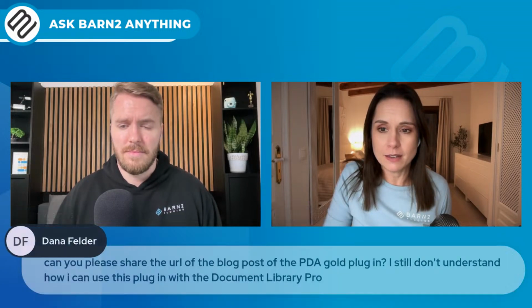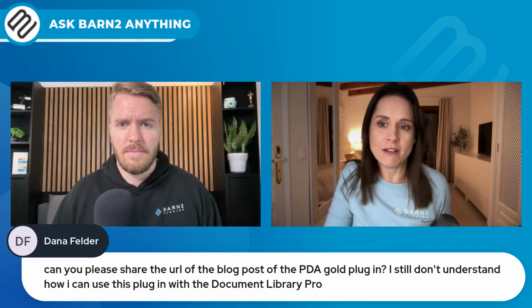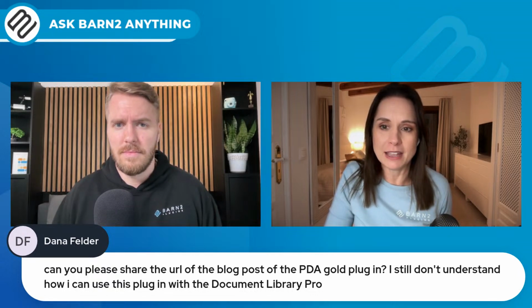And Dana is asking, can you please share the URL of the blog post of the PDA Gold plugin? I still don't understand how to use it with Document Library Pro. Well, let's just review that quickly. So the key thing is you use Document Library Pro and our password protected categories plugin to restrict access to the document posts and the categories that they're in. So let's say you've got a category for policies or policy documents or something.